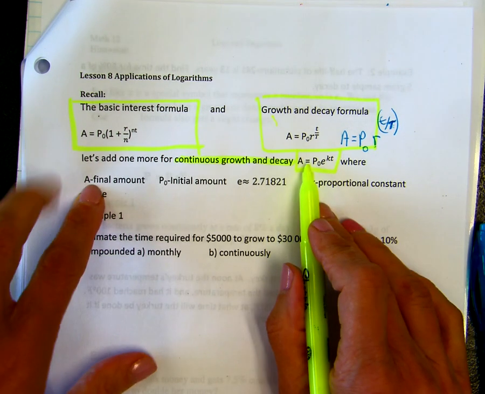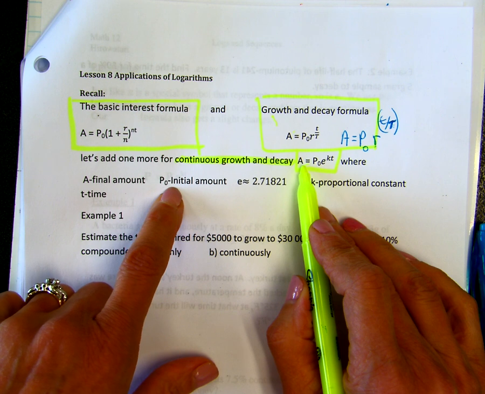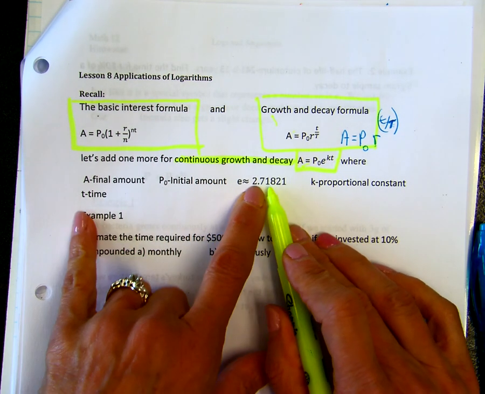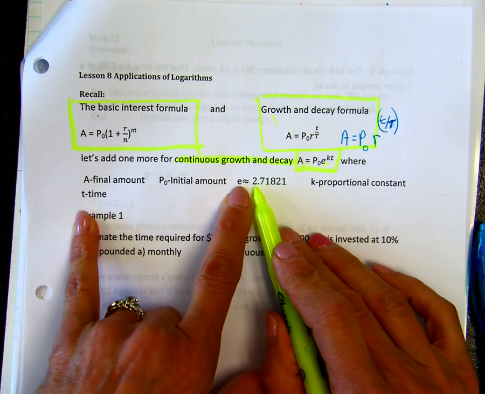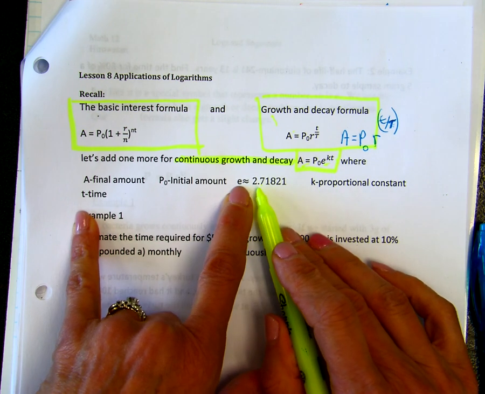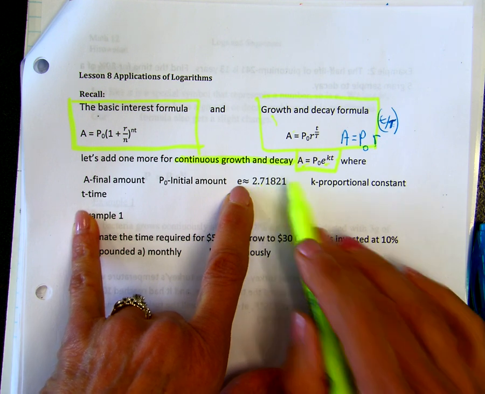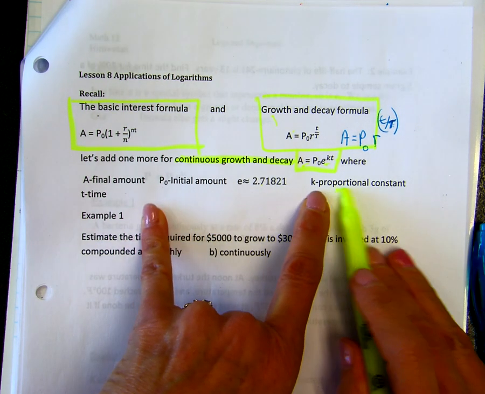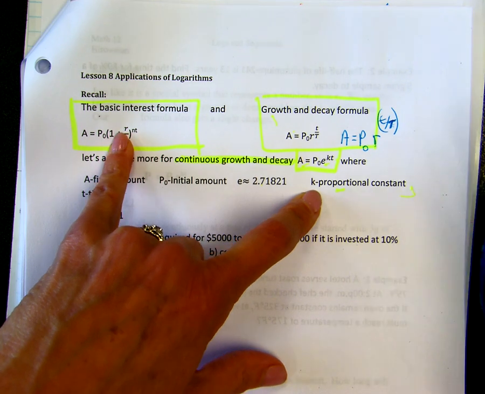So A, once again, just like the other cases, is the final amount. P naught is the initial amount. T refers to time. Two things are different. e, the base for this equation, is an irrational number similar to pi, 2.7182, an infinitely expanding decimal. k is your proportional constant. It's like your r value.